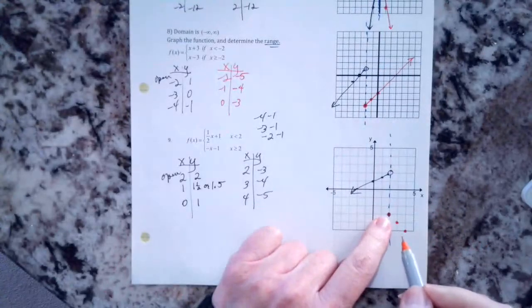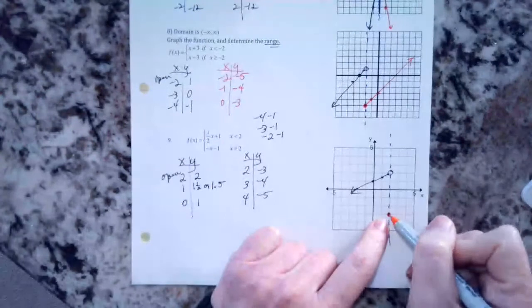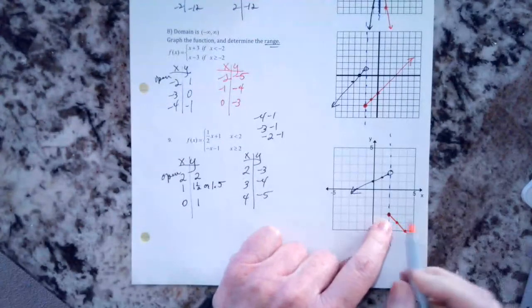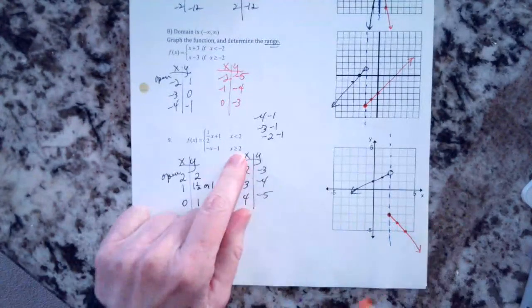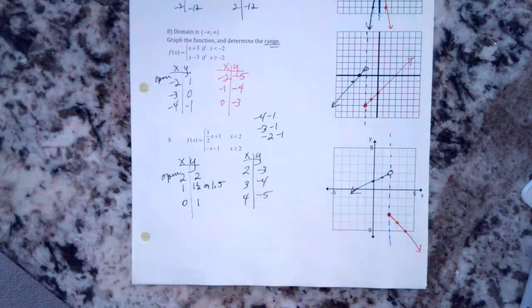The wall is a wall. Your line can't go past it. So it's going to be here and beyond. Those are the numbers that are bigger than 2, which is what we're describing. And that's what we've got. Okay, any questions on those before we move on?